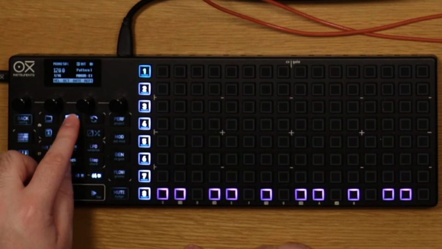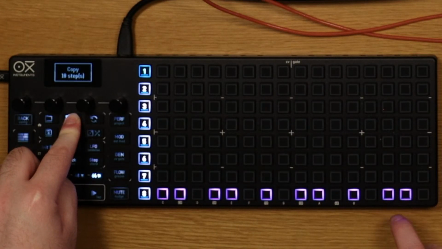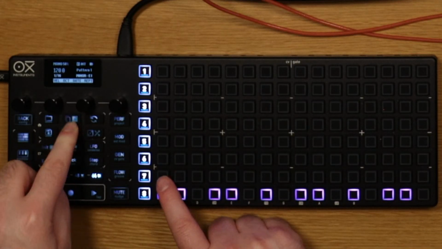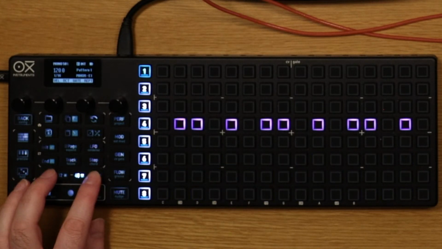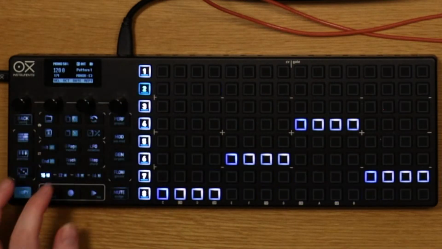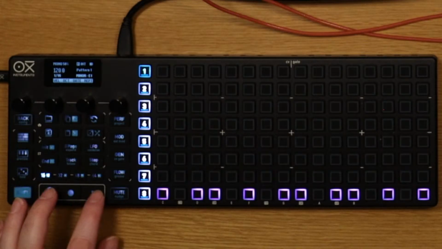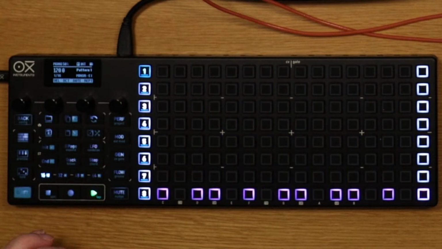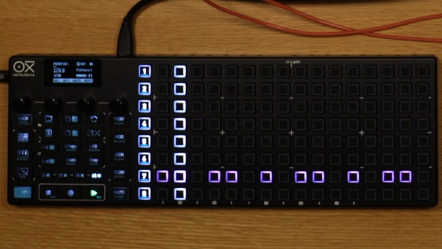So maybe there's a quicker way to do that if I just want to transpose all of the pitches on a particular page. But I think I've done this right now. 1, 3, 5, 2. So I think, yeah, okay.